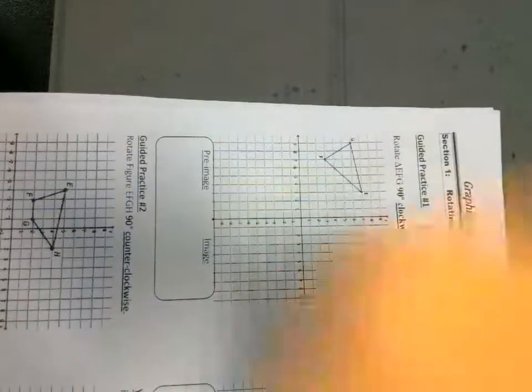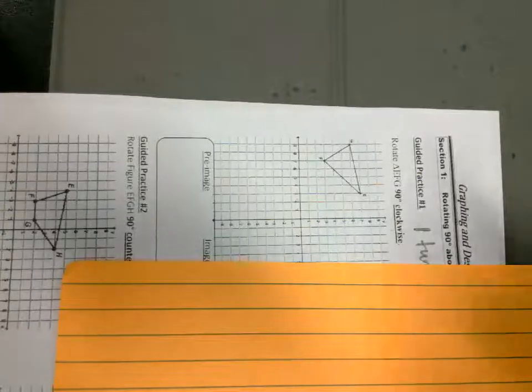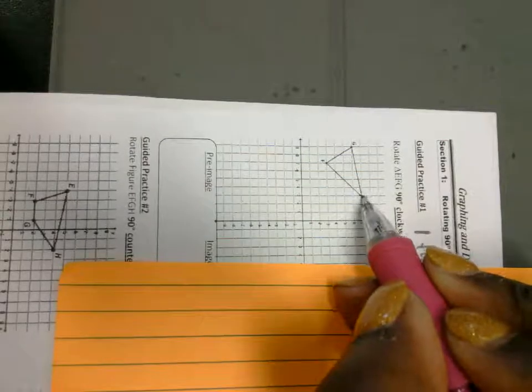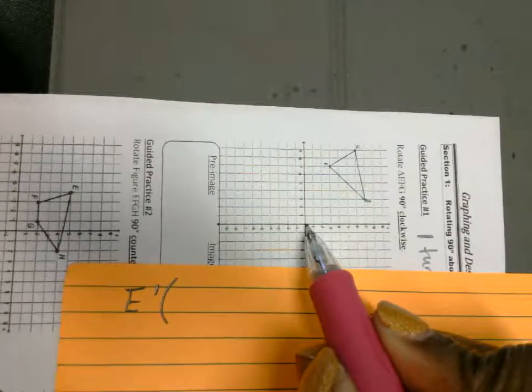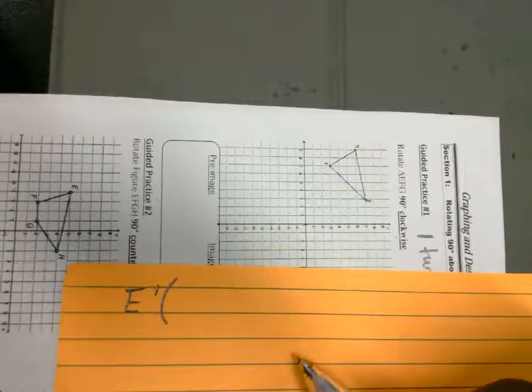Now I'm going to take my little note card and write down these ordered pairs. The first ordered pair that I'm going to write, let's do E. So E prime. I'll write down the ordered pair. Start at the origin. To get to E prime, am I moving to the left or to the right? Right.